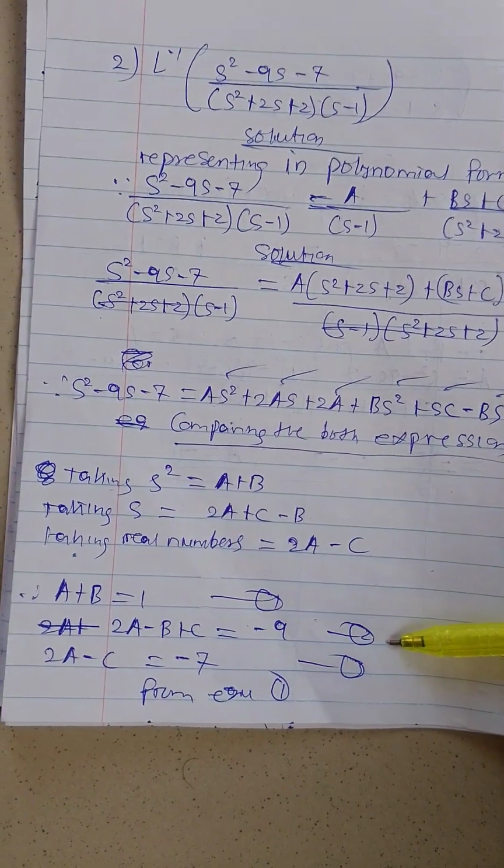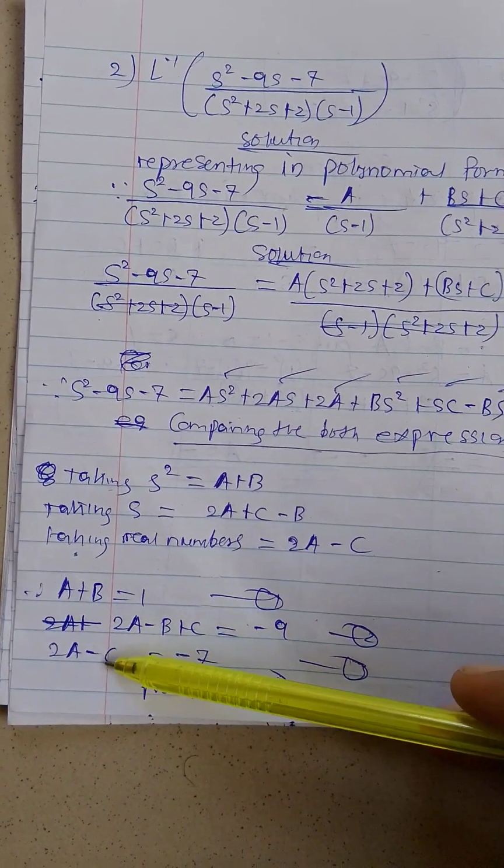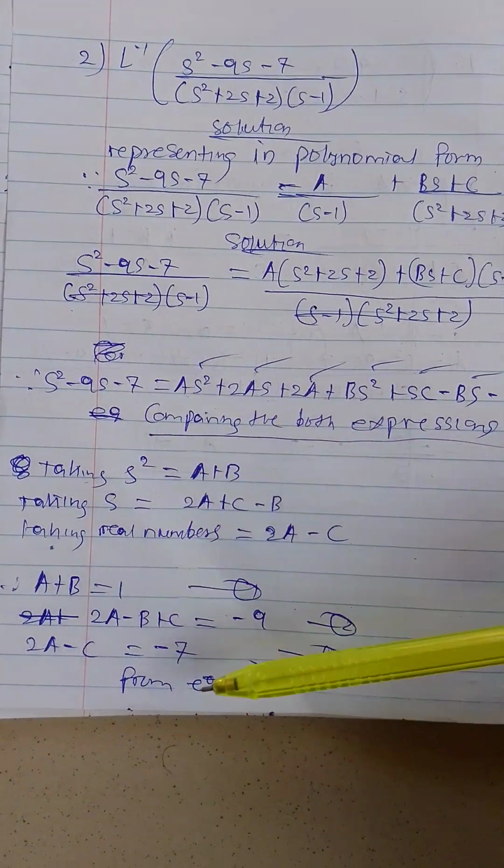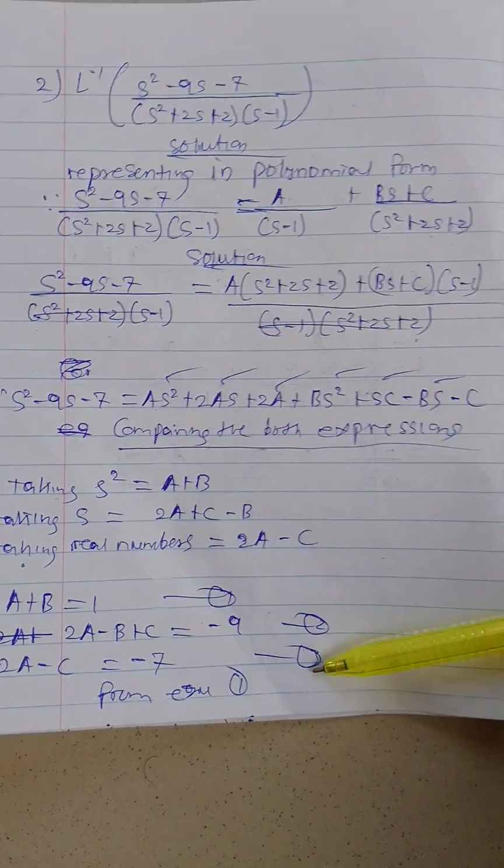9, called equation 2. And also I have that 2a minus c is equal to the real number, which is minus 7. Call this equation 3. So after doing that, what do you do now?